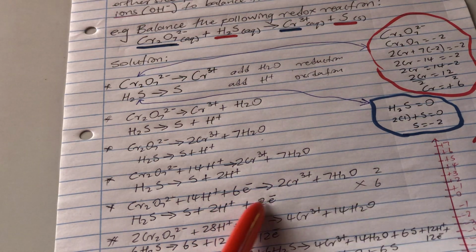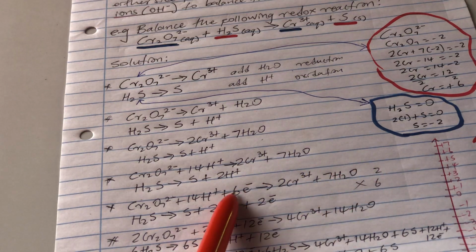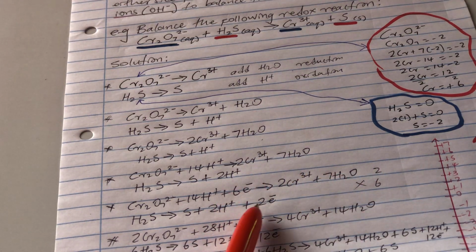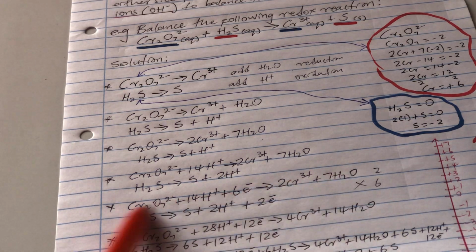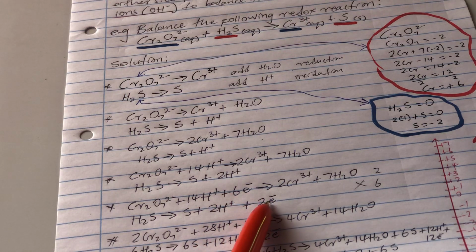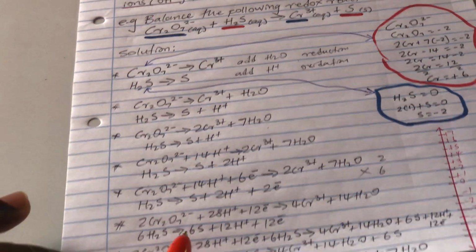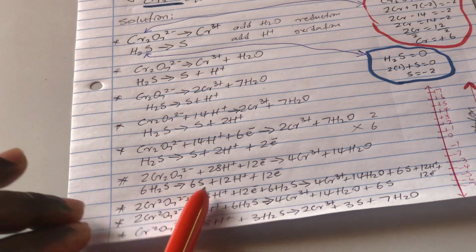And multiply everything here by 6, you will get 12 here. The results of multiplying everything by 2 and everything by 6 is what is in this next step.